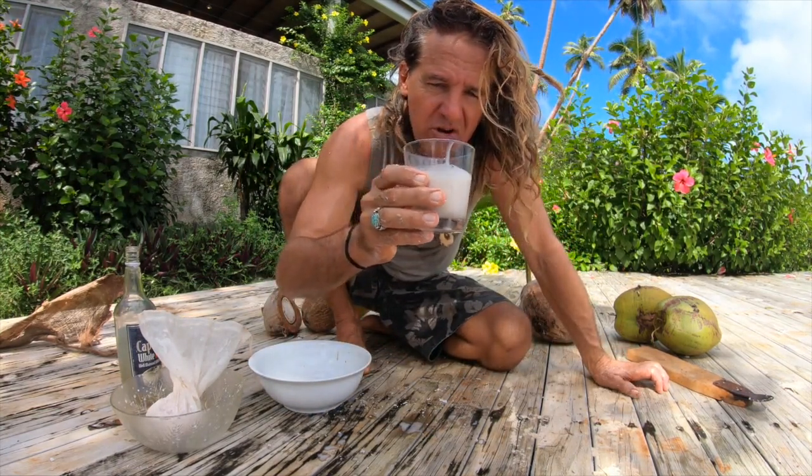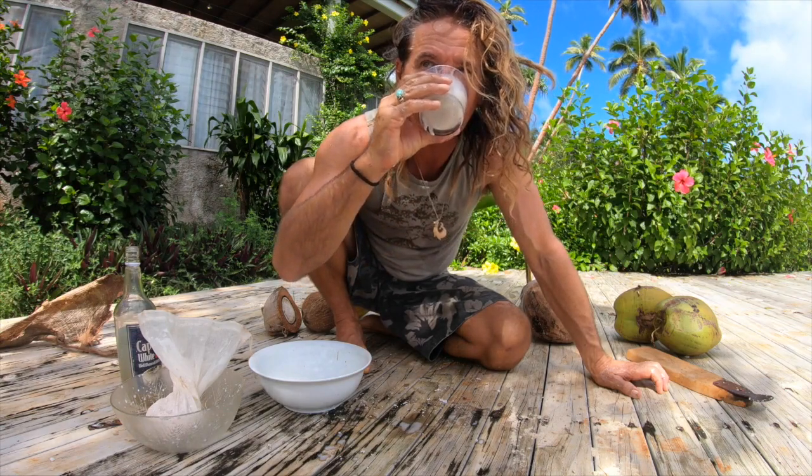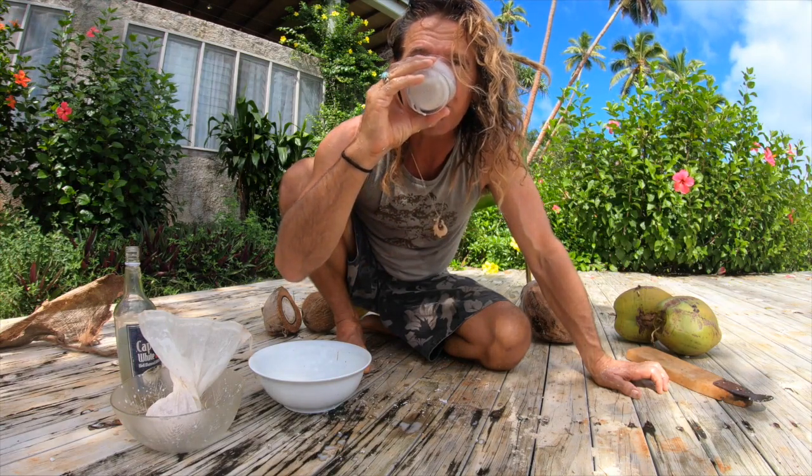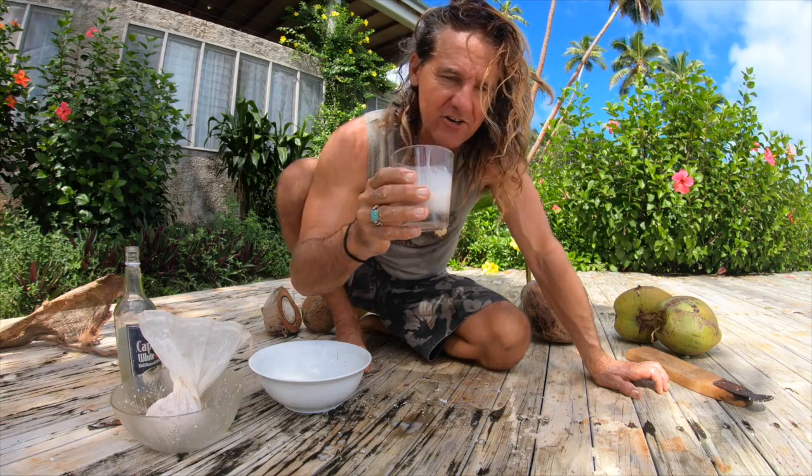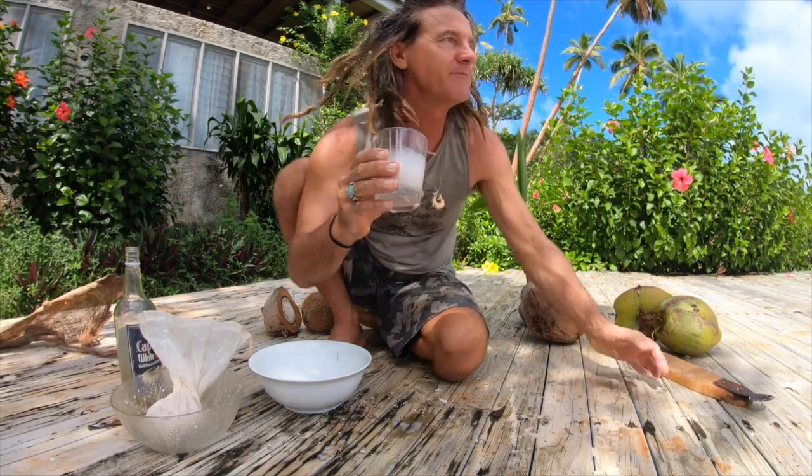Coconut milk. Oh, it's so good, so rich and creamy.